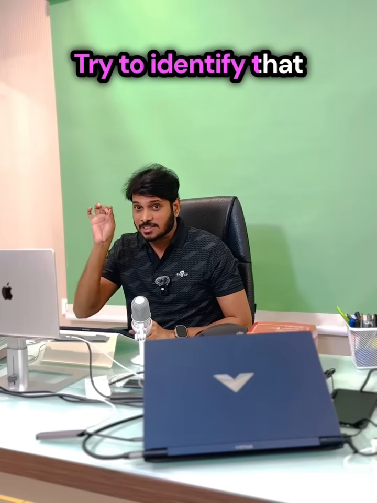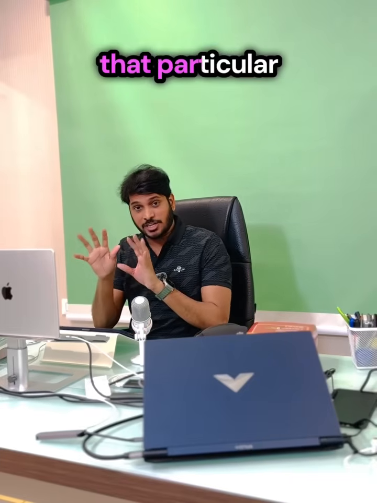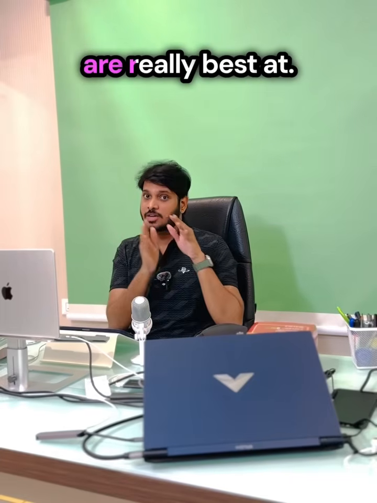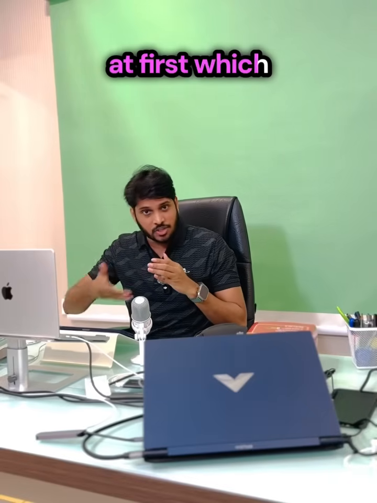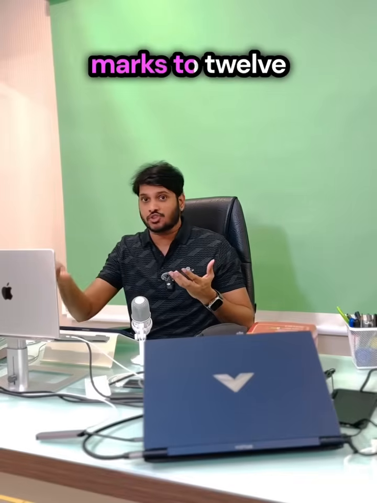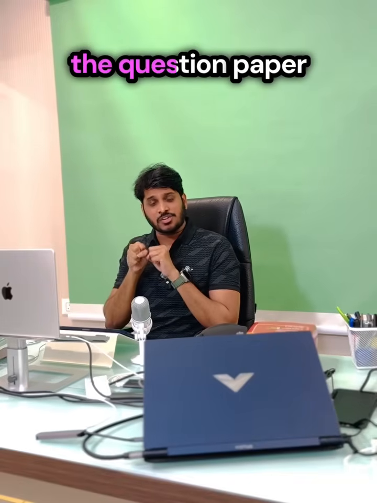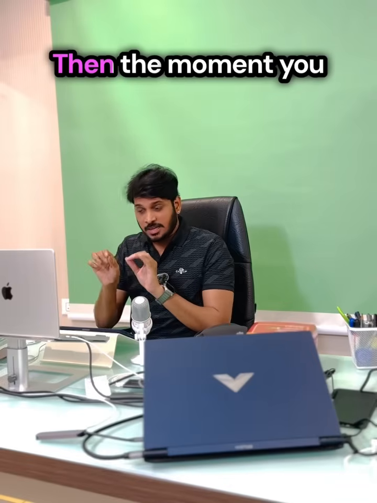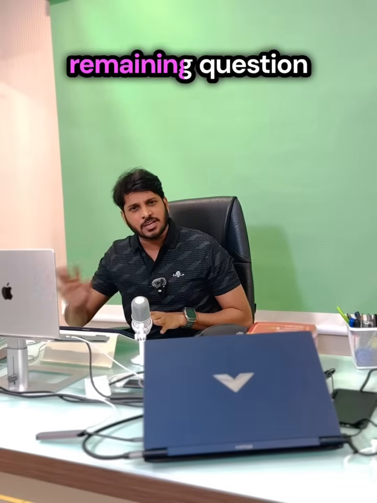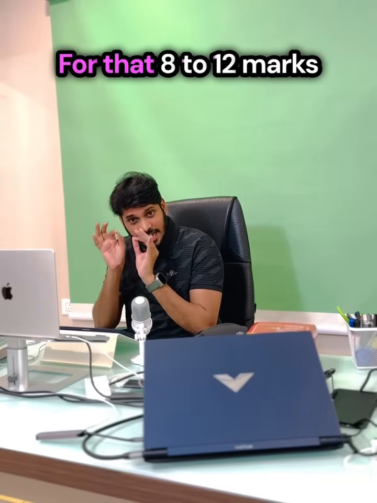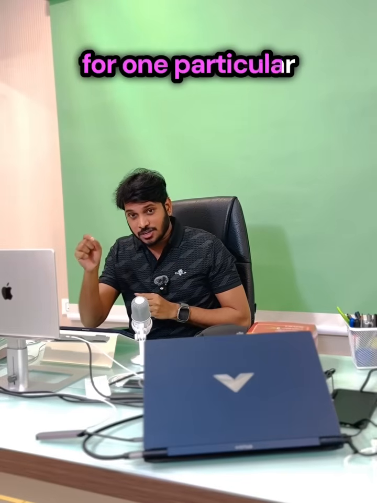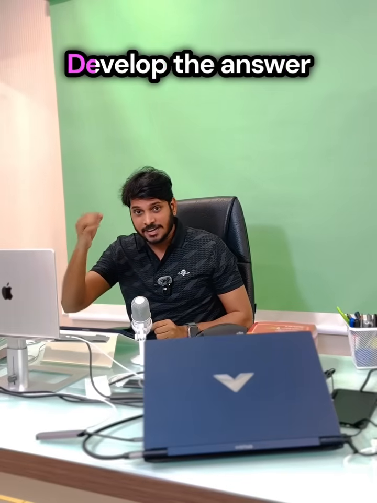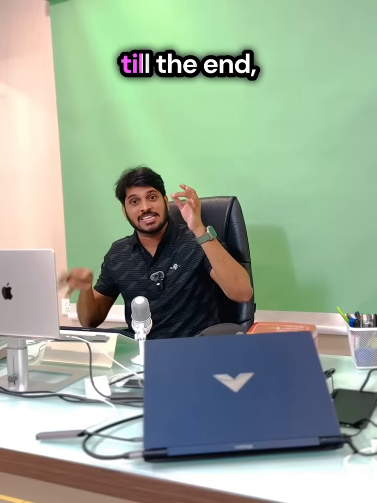Try to identify that particular question from the chapter where you are really best at, which obviously occupies a weightage of 8 marks to 12 marks. First, identify in the question paper where it is. Then the moment you identify it, don't even read the remaining question paper. For that 8 to 12 marks or 16 marks question, develop the answer within this 15 minutes reading time. For one particular 12 marks question, develop the answer from the beginning till the end.